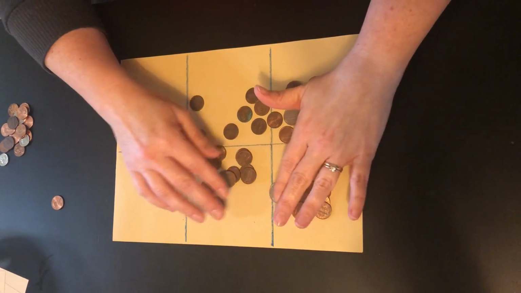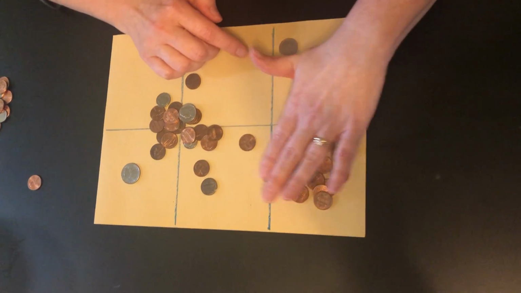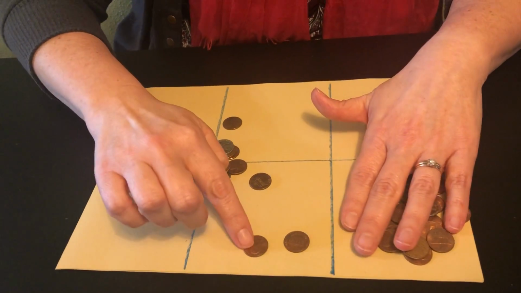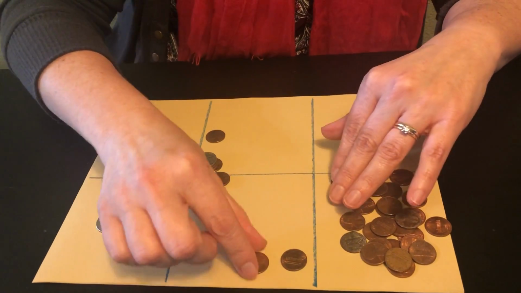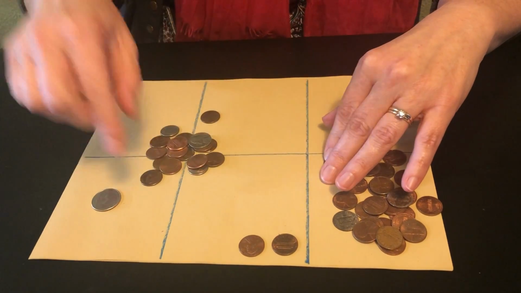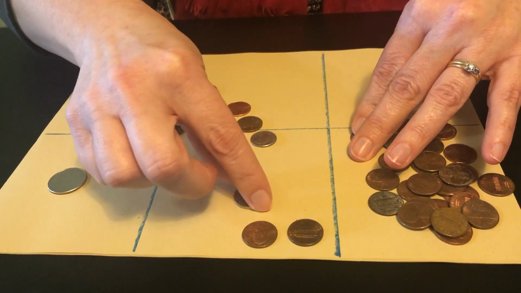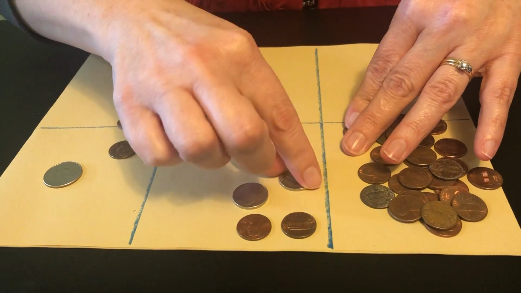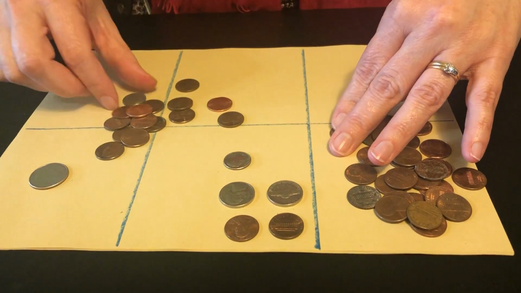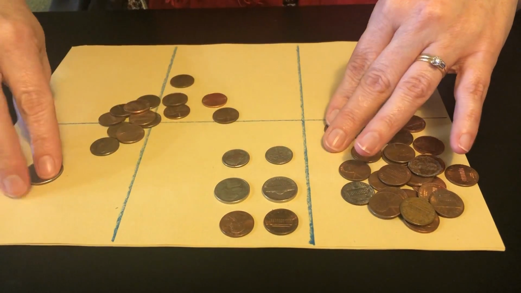And so the first thing that you can do with the money is kind of do a sort and identification, so that you are looking and seeing, identifying which coin it is, so that you have a penny, and you can see the front and the back of the penny, a nickel, and so that you get used to being able to tell what the nickel looks like, a dime, and a quarter.